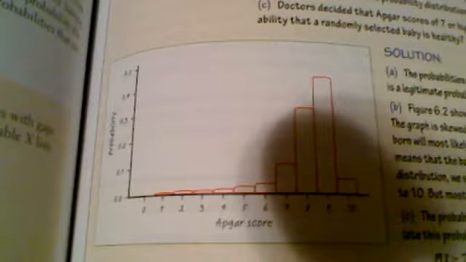B says make a histogram of the probability distribution, and I'm going to show you that. So this is the histogram, and in problem number 4 today, you'll be making 2 histograms. This is an easy histogram. It goes up by 0.1 each time, and that's a good idea for the problem you're doing today, to go up by 0.1 each time. And then it has your 10 scores.